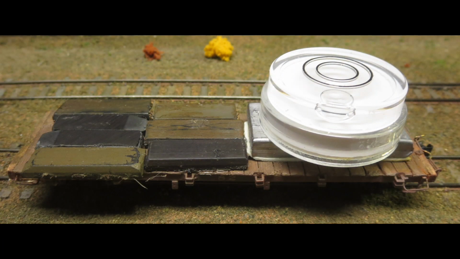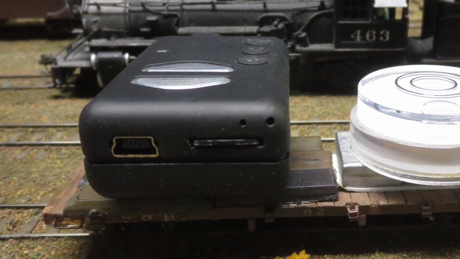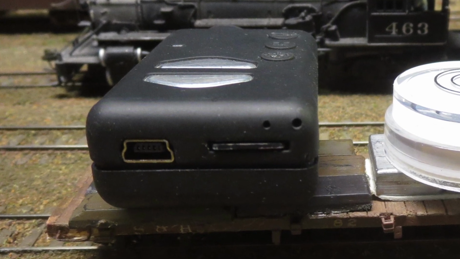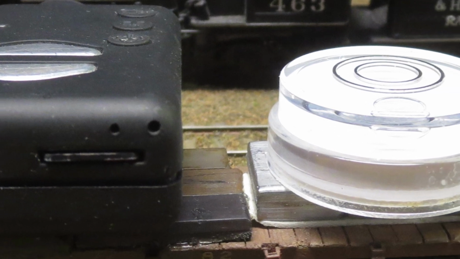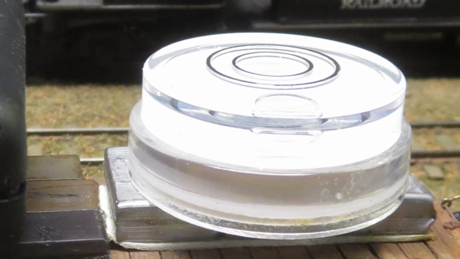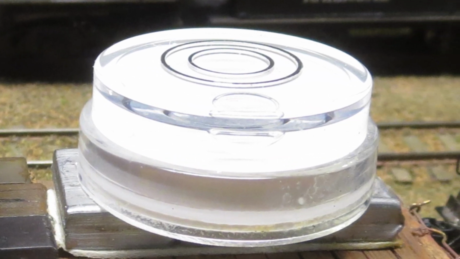I took a flat car and made it into a video car. At one end is a series of magnets. The bottom of the camera has a metal washer on it to keep the camera stable on the car, but with still the ability to point it in any direction. At the other end is a bullseye level, so the camera can be shifted slightly to make it level for making the videos.